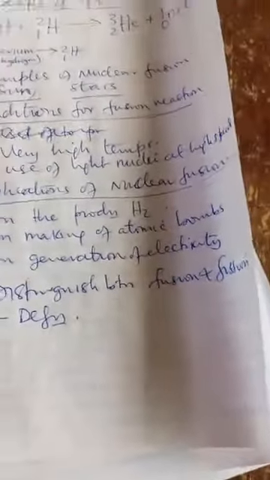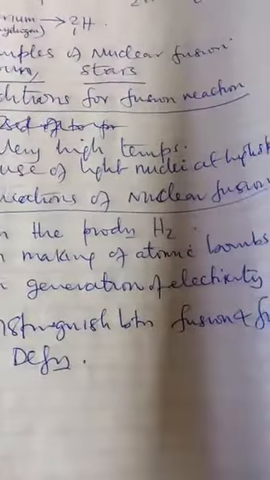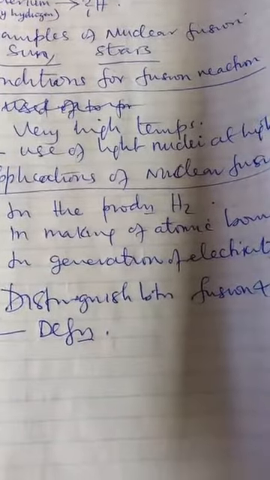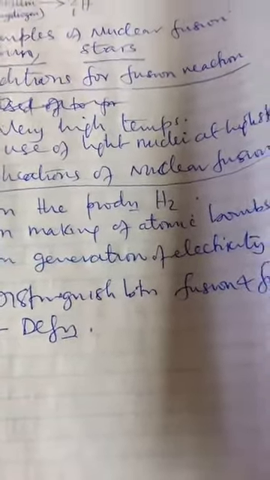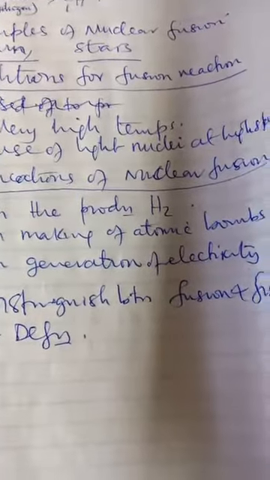You distinguish the two by defining that this is the splitting of a heavy nucleus, the other one is the joining of two lighter ones. You can also say that for a fission reaction, you bombard it with a neutron, whereas a fusion requires combining of deuterium or heavy hydrogen nuclei.